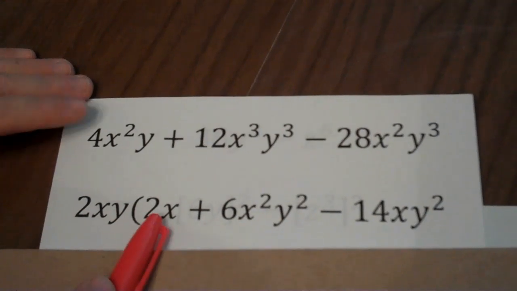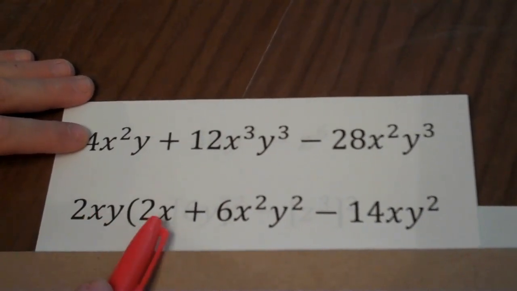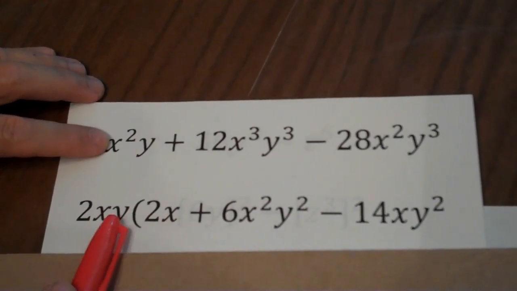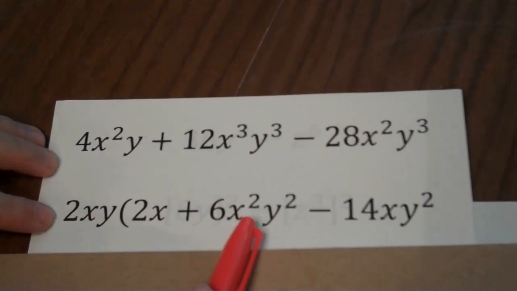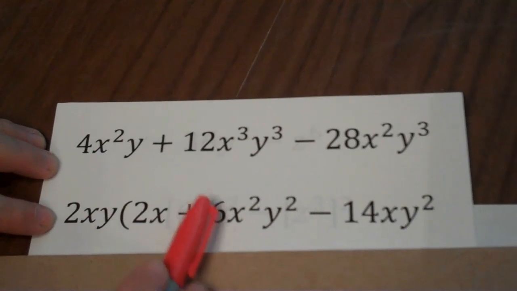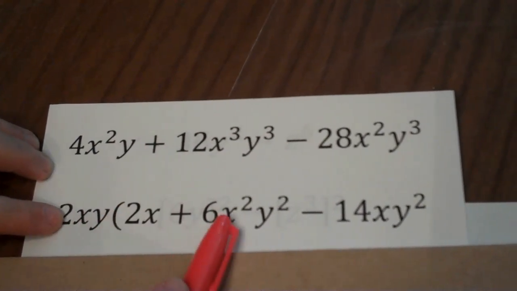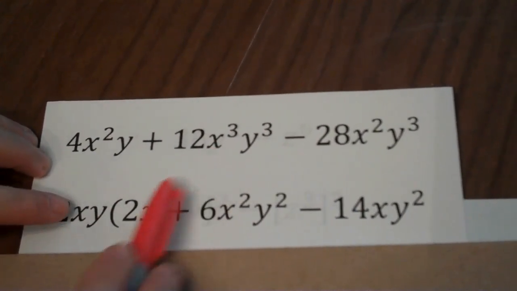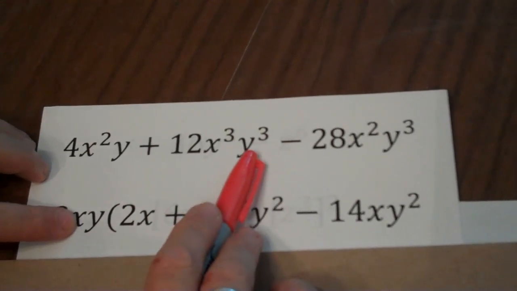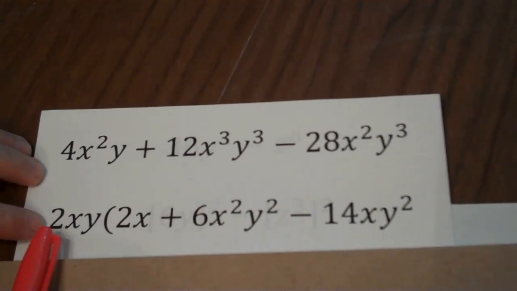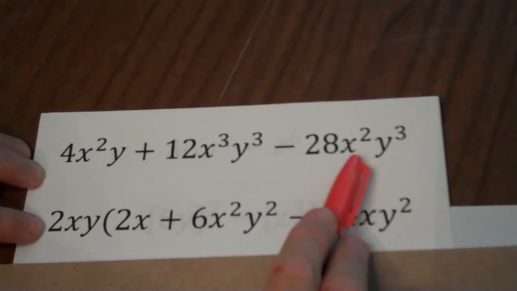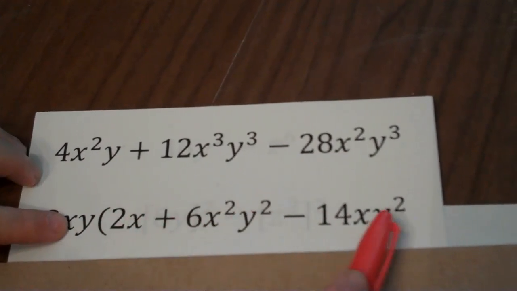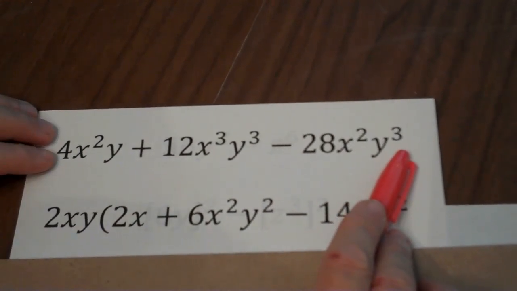2 times 2 would give me my 4, x times x would give me my x squared, and of course I'm now left with the y. When I take the 2xy times my next term, my 2 times my 6 is 12, x times x squared is x cubed, and y times y squared is y cubed. Finally, by the same token, the 2 times the 14 is 28, x times x is x squared, and y times y squared would be y cubed.